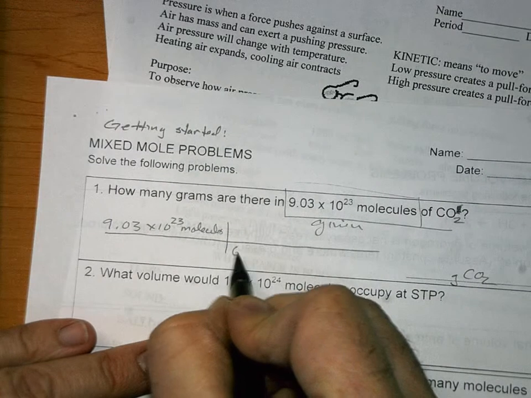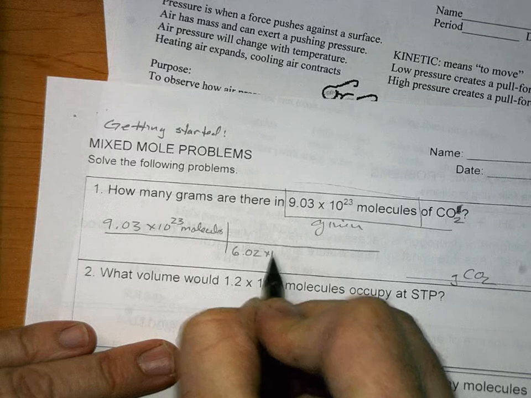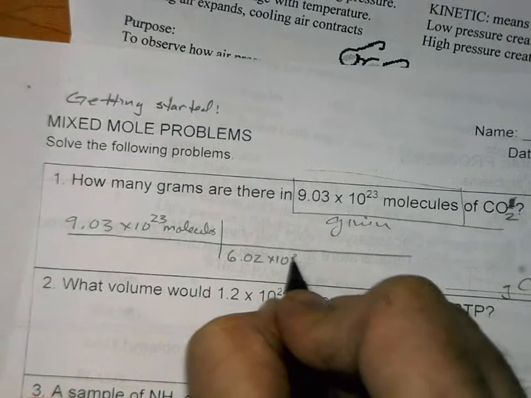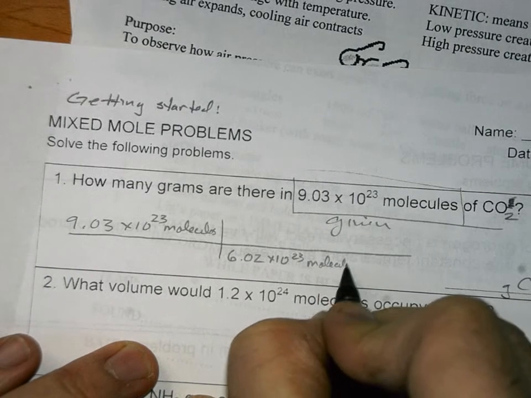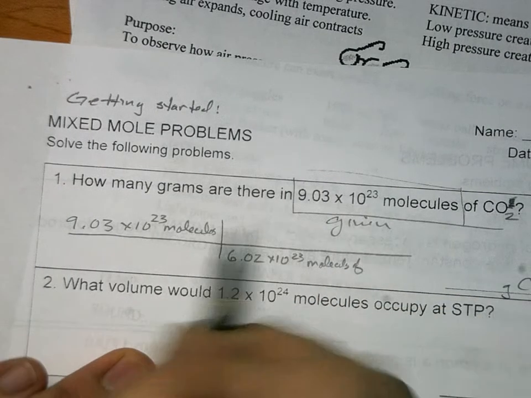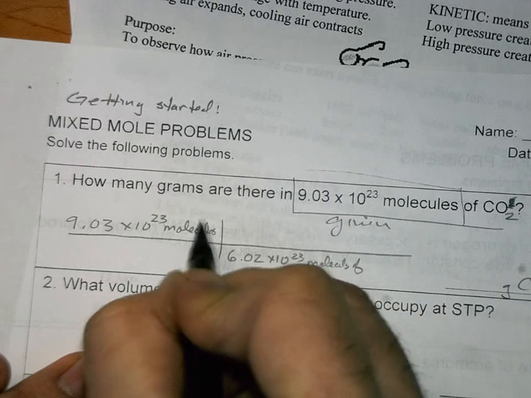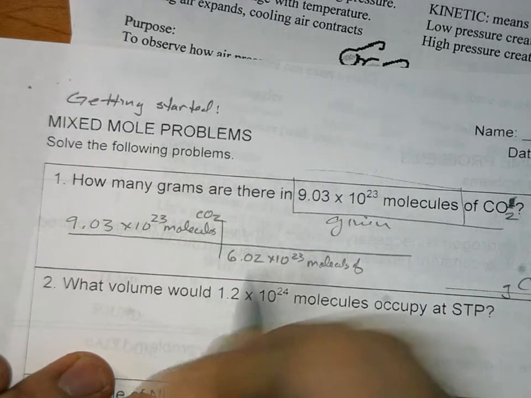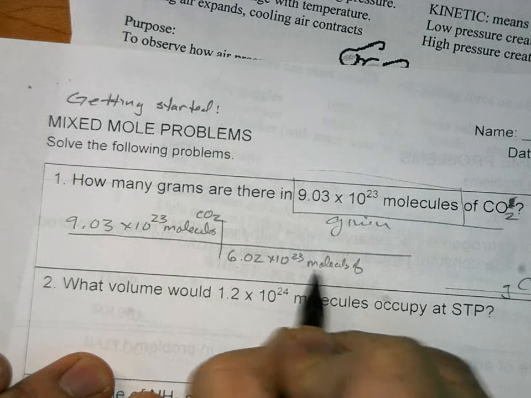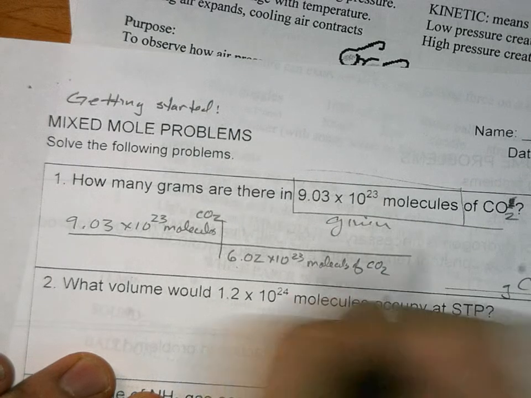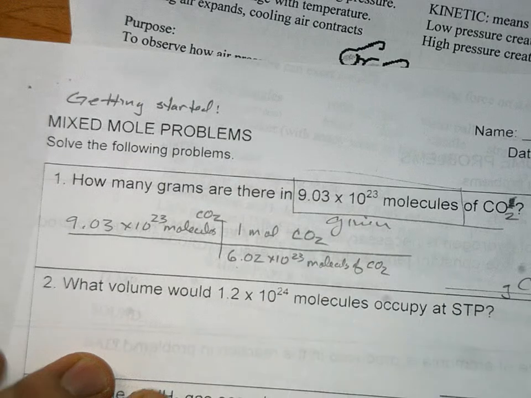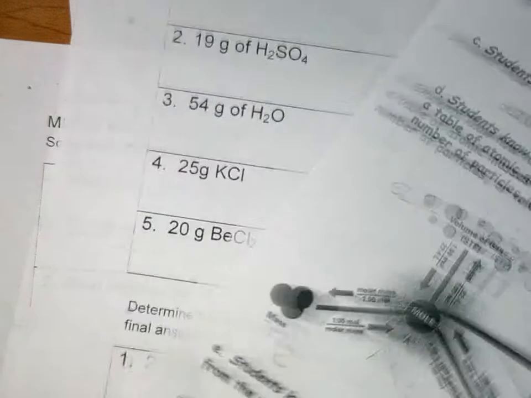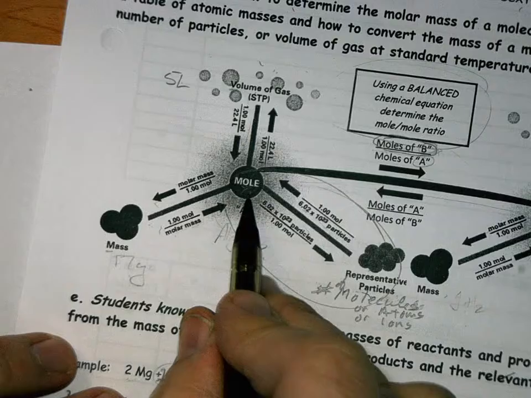So 6.02 times 10, let me zoom in here a little more, times 10 to the 23 molecules of, oh, you know what, let me back over to here. This should be molecules of CO2, okay? So there are Avogadro's number of molecules of CO2 in 1 mole of CO2. Okay, so all we've done here is set up, we just converted from number of molecules to moles.